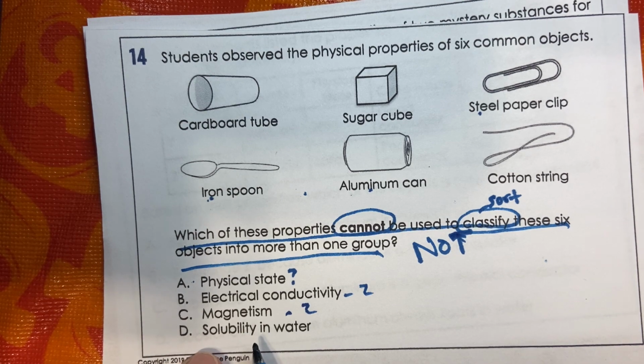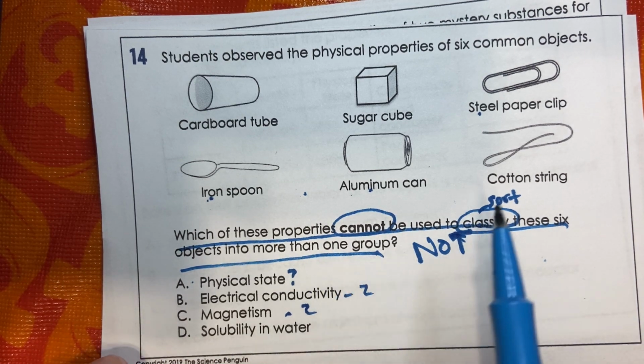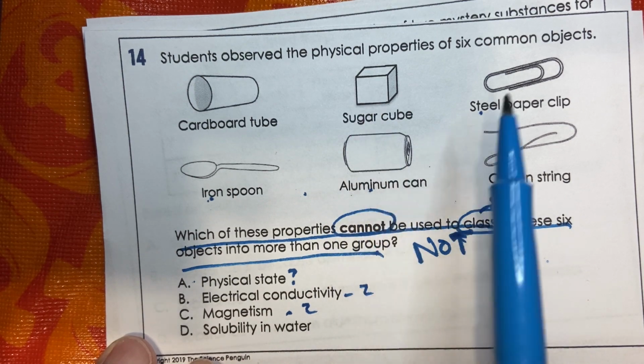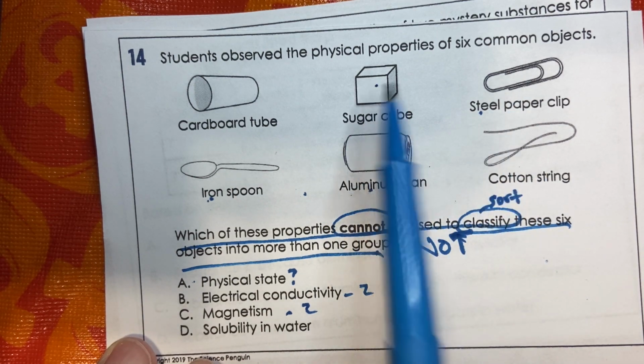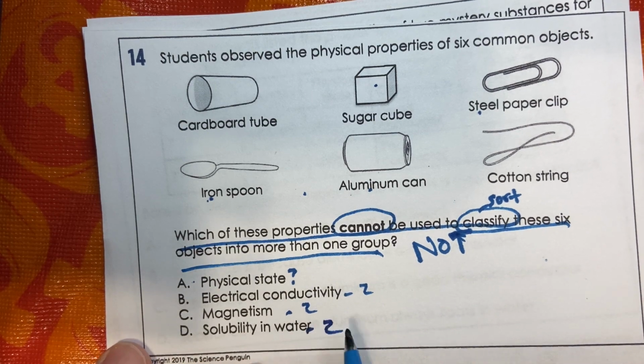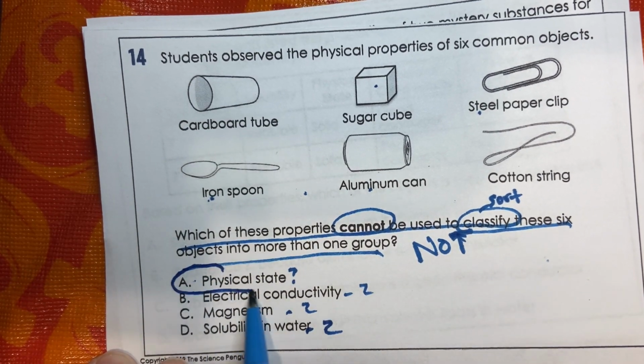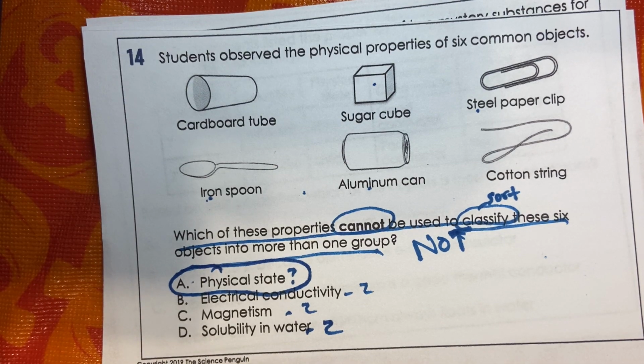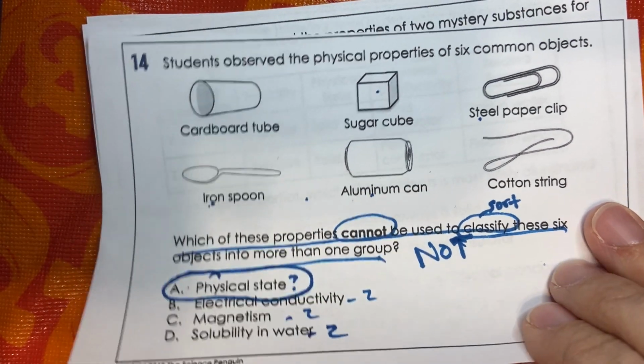Solubility in water, soluble and insoluble would make my 2 groups, right? Insoluble, insoluble, soluble, insoluble, insoluble, insoluble. So I do have one soluble thing, so that does make 2 groups. The one that does not classify into 2 groups is physical state, because everything is a solid in number 14.